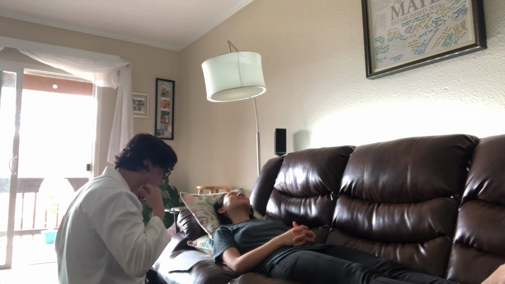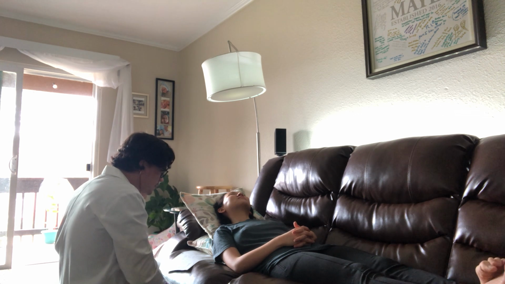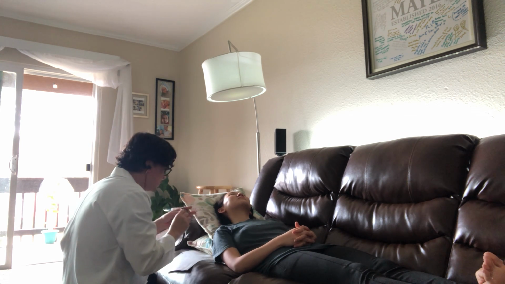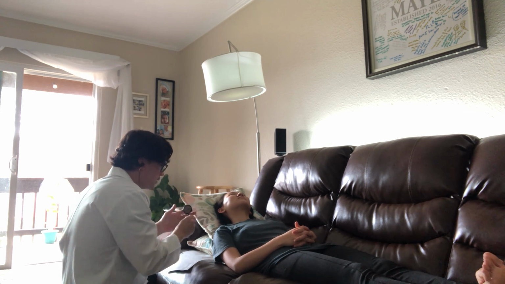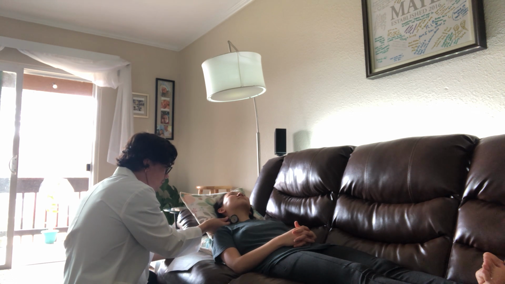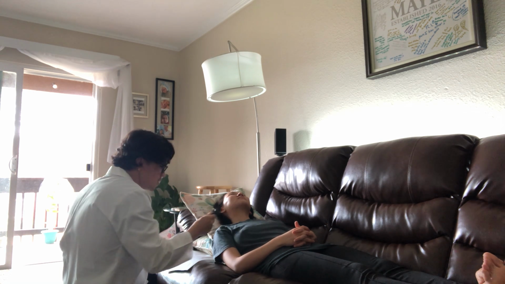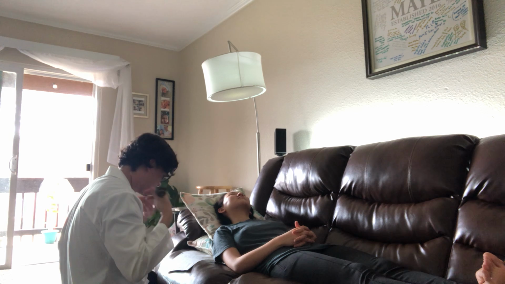So when you listen to your carotid artery for bruit, you use the bell as a high frequency sound. That's perfect. It's a bounding pulse. And also you will listen with your diaphragm.